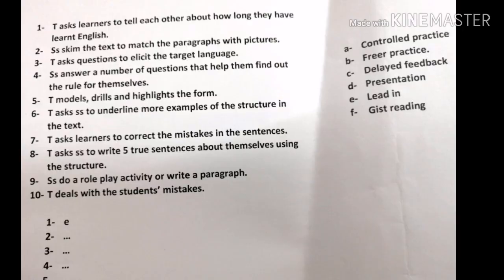Now we will read the procedures again, and we will have the names of the stages. You know that when you write a professional lesson plan, you need to write the name of the stage, the procedures, and also the aim. We have only 6 stages, and we have about 10 procedures. So we want to match, and we can have one stage for 2 procedures or more. It's not an issue. So please pause, match and replay.